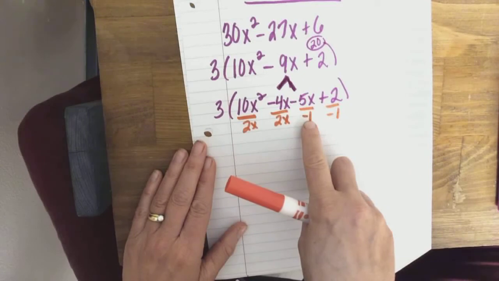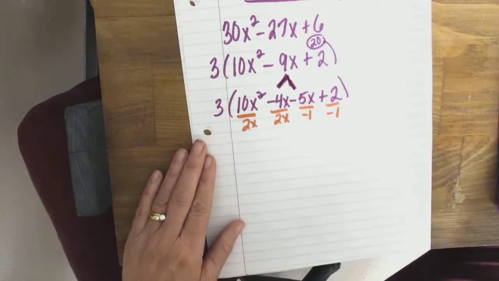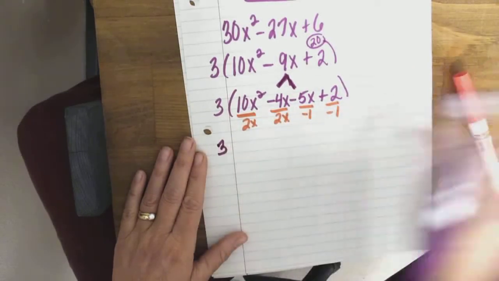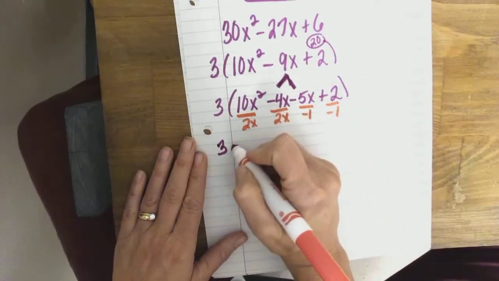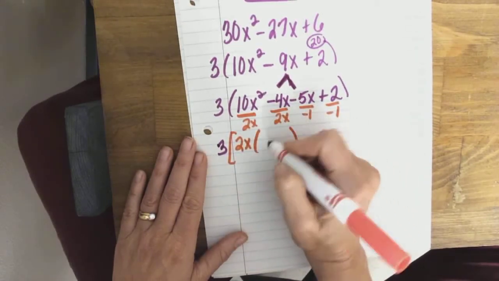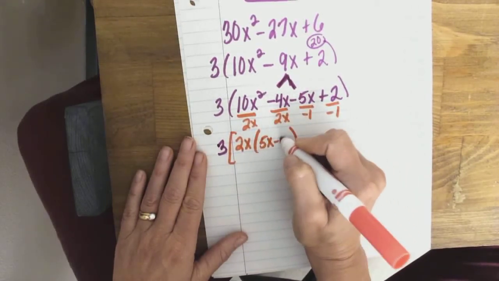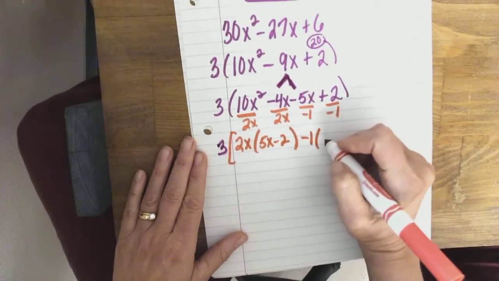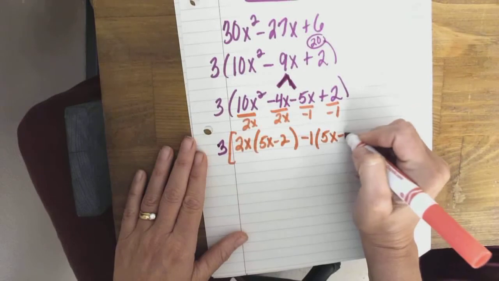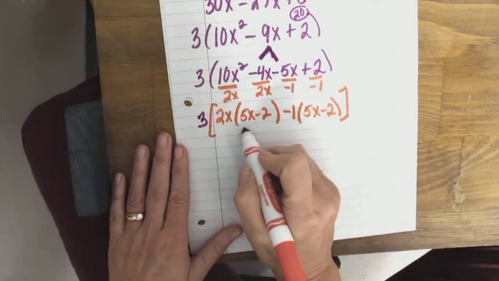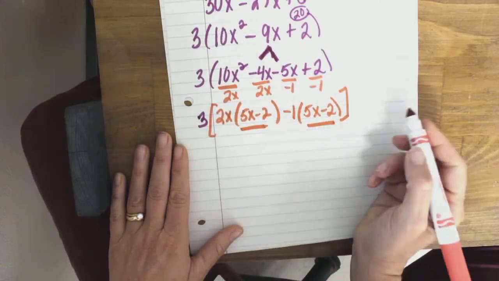And these two, I could divide a -1 into both. Because if this is a negative, I usually try to take a -1 out because I really can't think of anything else that can go in there. So I now have a 3 still, and I took out a 2x. When I take out that 2x, I'm left with 5x minus 2. Here, I factor out a -1. And when I do that, I'm left with 5x minus 2.